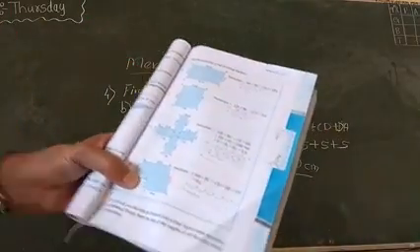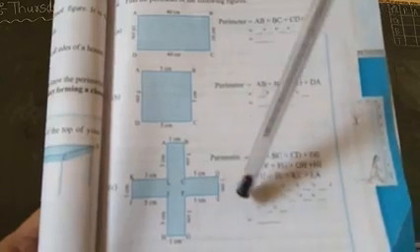Here we have question number C. We can calculate very easily; we only have to do the sum of all the sides. It is also a closed figure. It has different lengths and breadths. So AB plus BC plus CD plus DE, EF, FG, HG, IJ, JK, KL and LA.